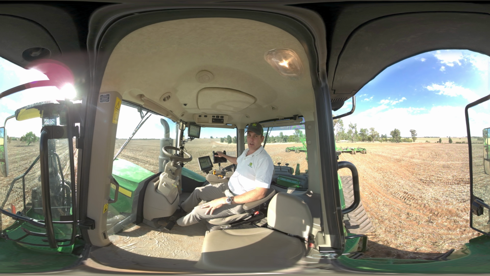And you'll also see we've got an iPad mounted here as well. Through this Generation 4 display, we're streaming data in near real time up to our operations center. So with this iPad, we can actually view that through some of our John Deere apps, see what data is going up, and also do that remotely for that matter.